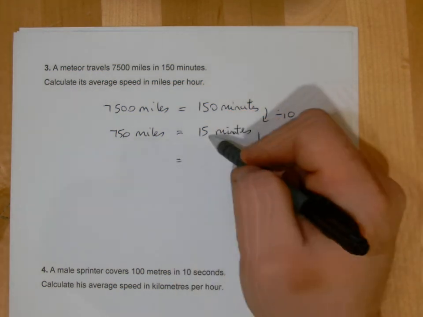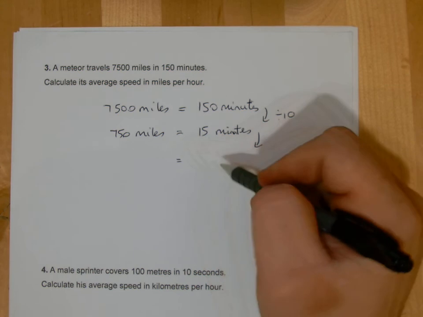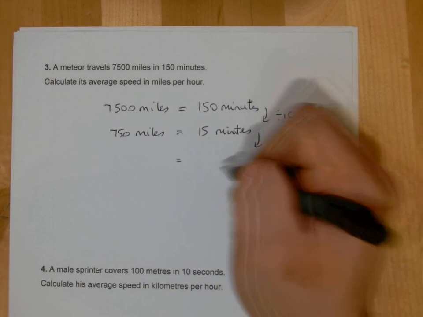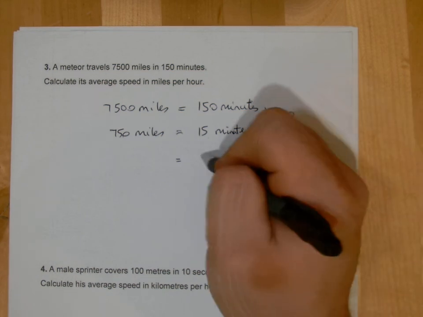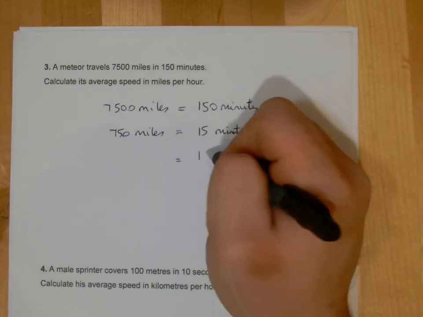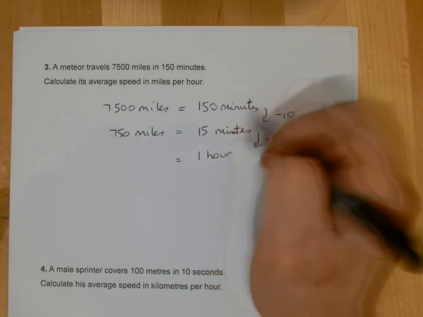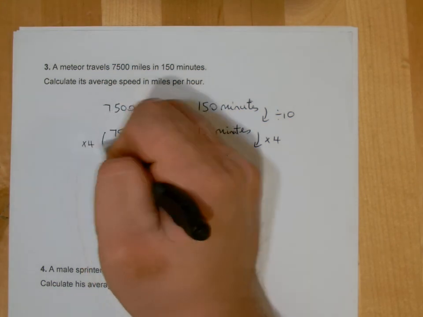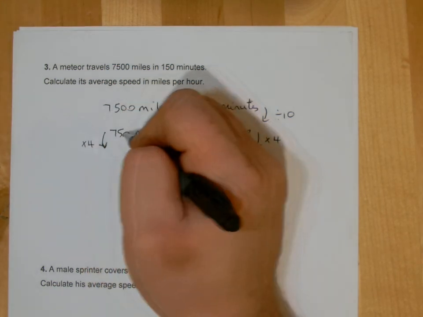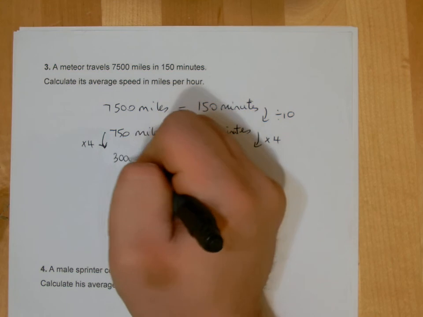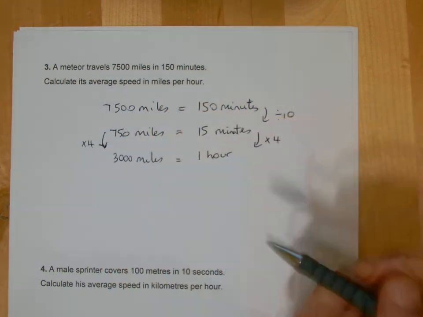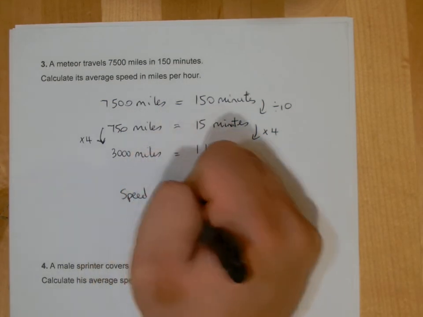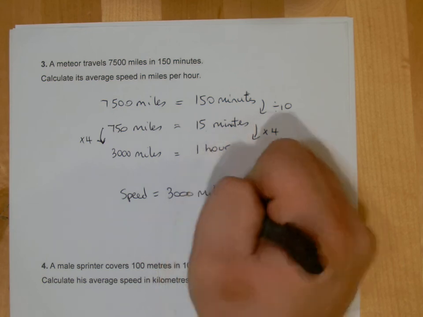Well, of course, we know, if it's 15 minutes to get to an hour, we'd have to scale it up by 4, wouldn't we? So we times it by 4. 4 quarters of an hour is 1 hour. So then timesing that by 4, we'd need to times this by 4, and we'd get 3,000 miles in an hour. So in other words, the speed will equal 3,000 miles per hour.